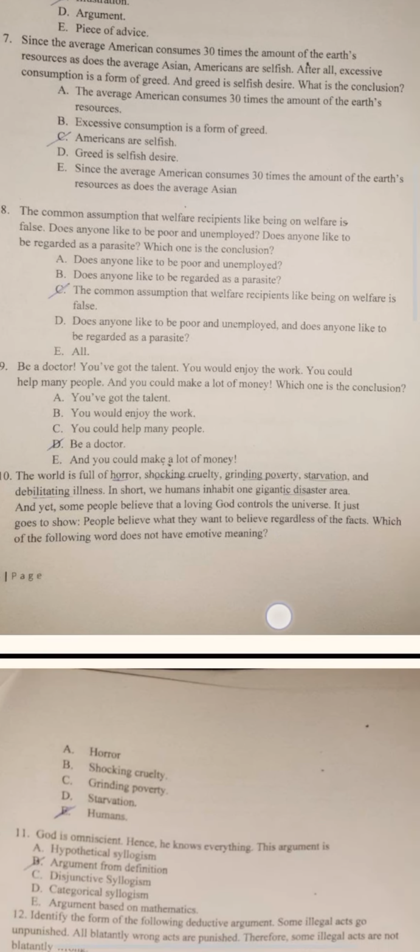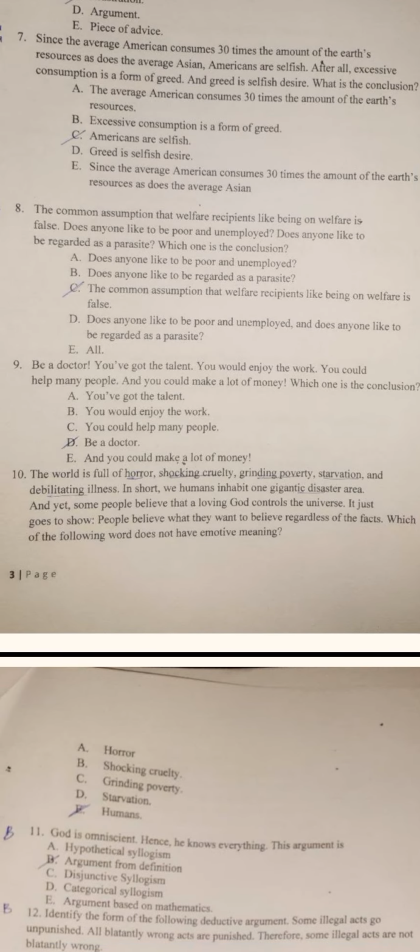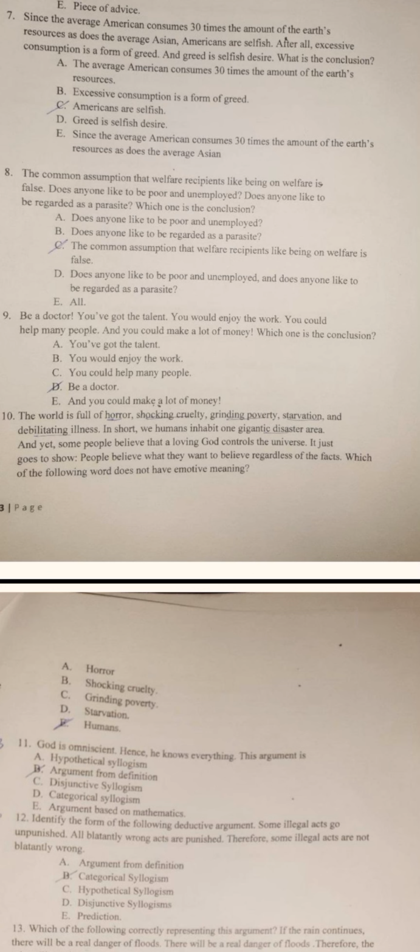Okay, question number 8. Okay, the common assumption that welfare recipients like being on welfare is false. Does anyone like to be poor and unemployed? Does anyone like to be regarded as a parasite? Which one is the conclusion? This is the same as the seventh question, okay? A. Does anyone like to be poor and unemployed?